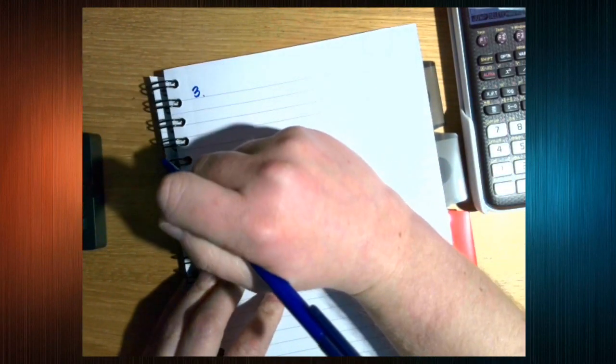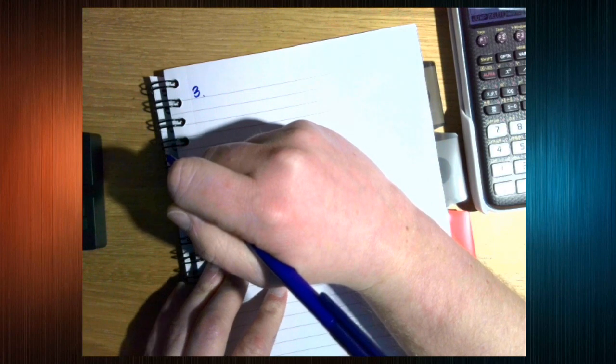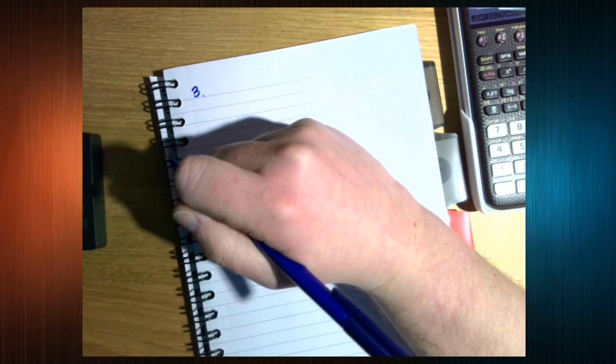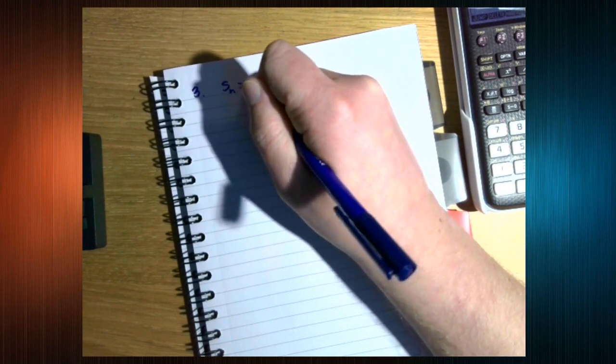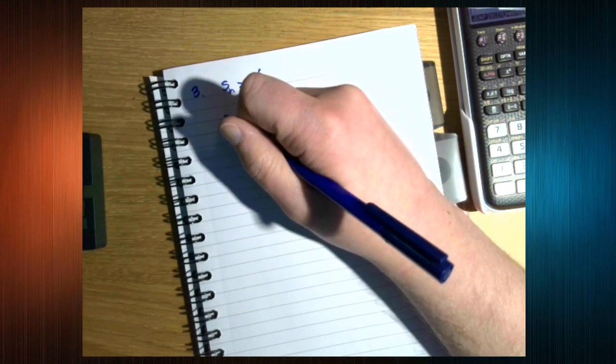What we're looking at this time is the least number of terms for the sum to exceed a million. This is exactly the same question, just using a different formula.